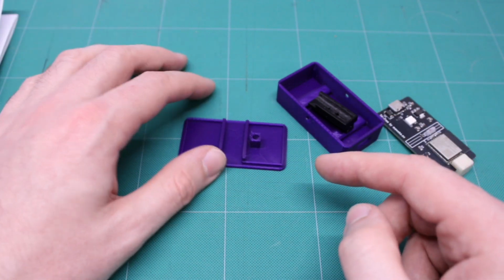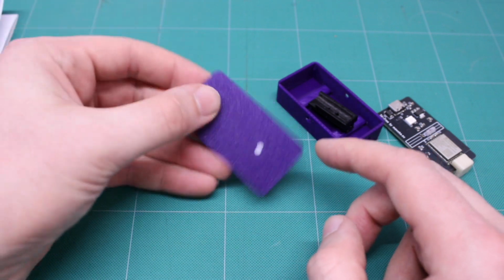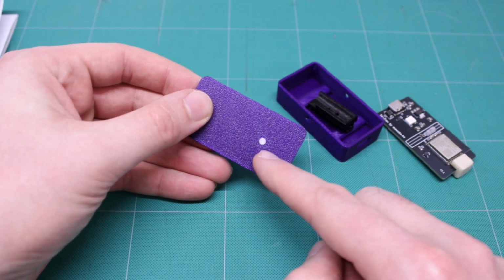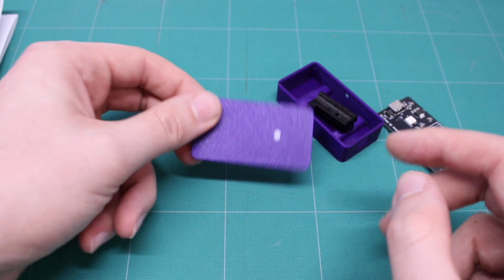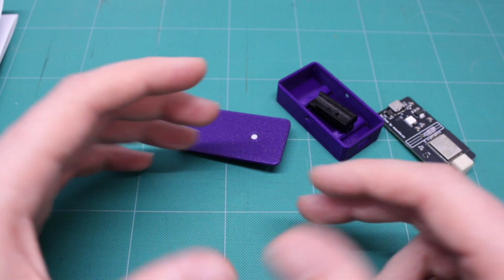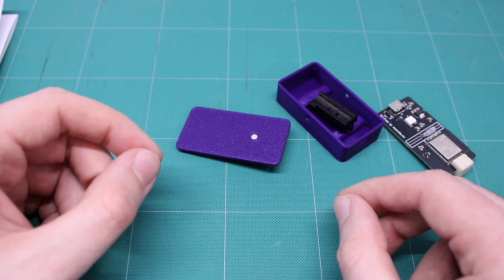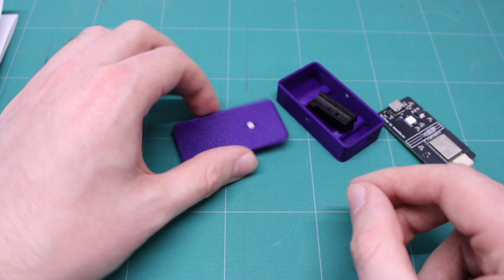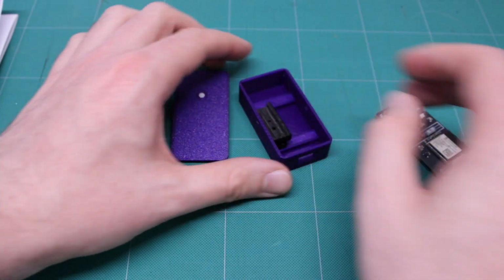So basically all it did was a single layer, white little dot, and that corresponds to where the LED will be. Really simple to do. Great feature of Prusa Slicer there to add a very quick modification. So yeah, so that's our printed parts.